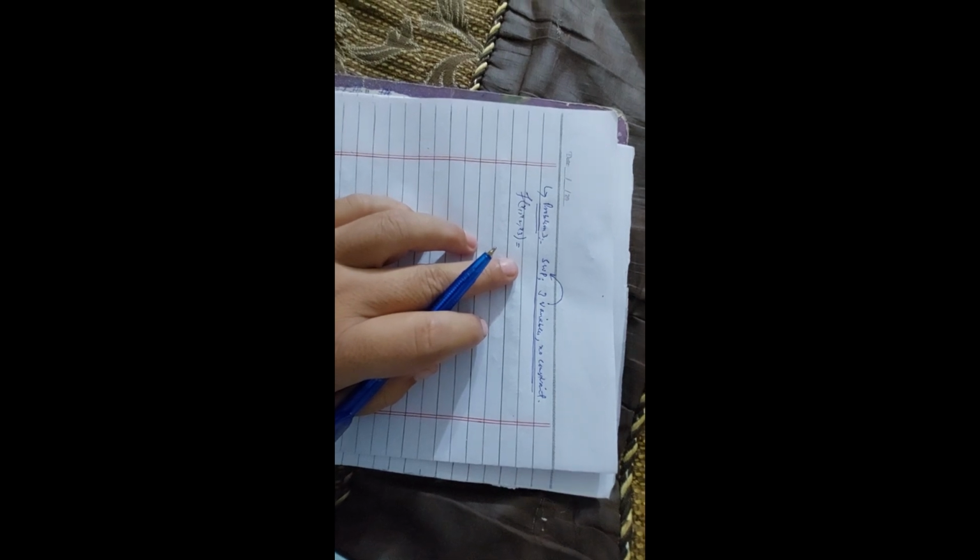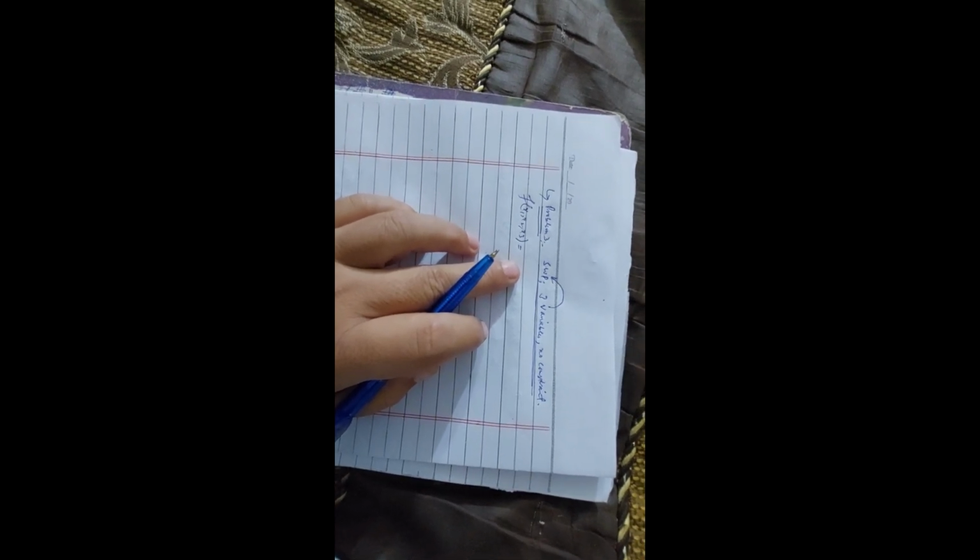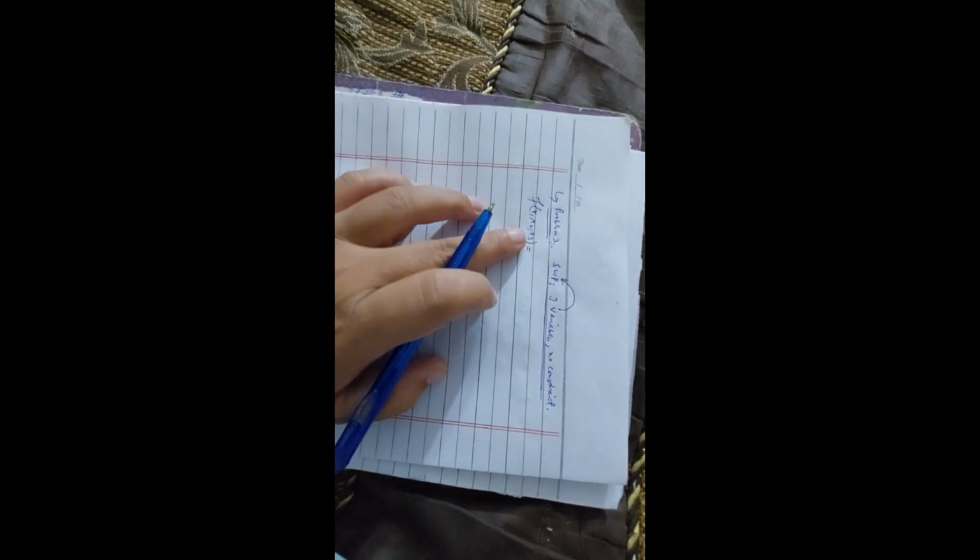Okay, so in this problem 3, we will be doing the three variables no constraint problem on the software, which is Scientific Workplace, SWP. So let me define the variables over here.